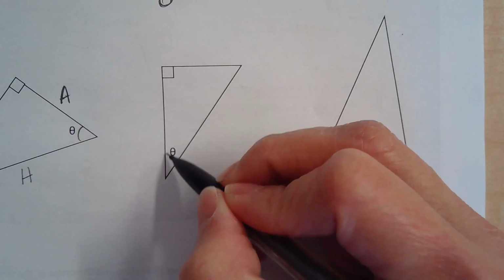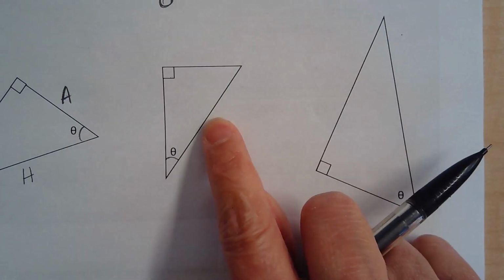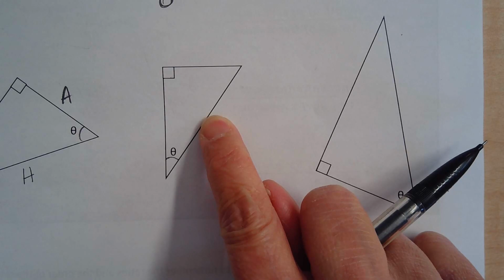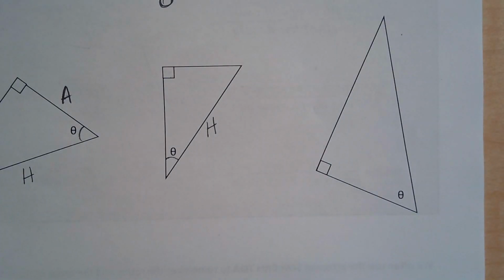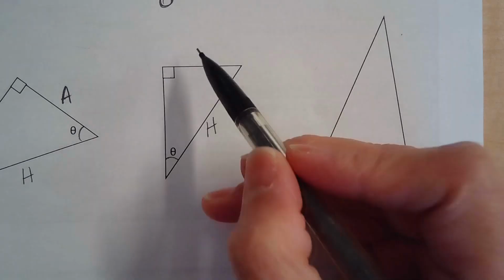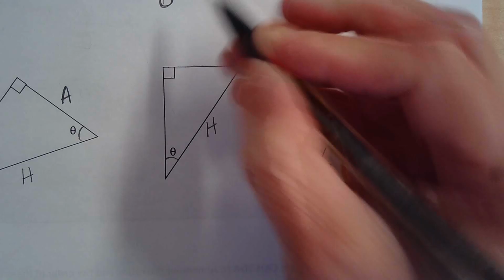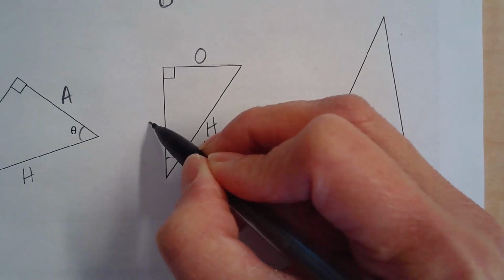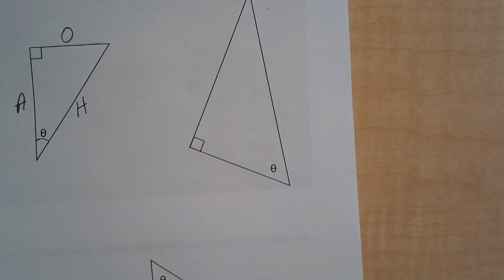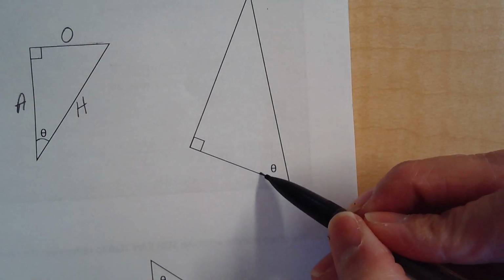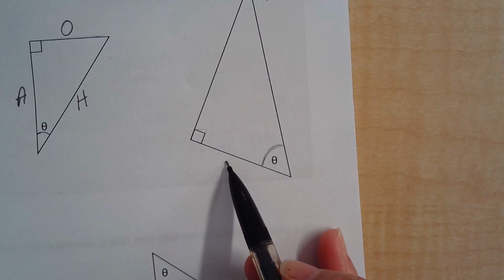Next one. Here's your angle. Here's your 90 degrees. What do you call this side? Hypotenuse. Is everybody good? What do you call this side? Opposite. This side is adjacent. Okay. Here's your angle. Here's your 90 degrees. What do you call this side?